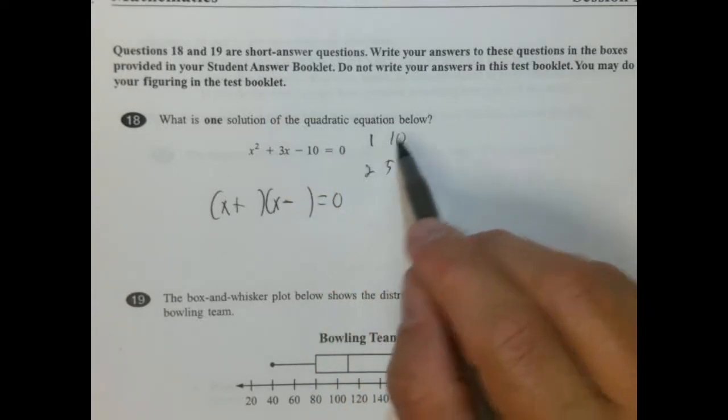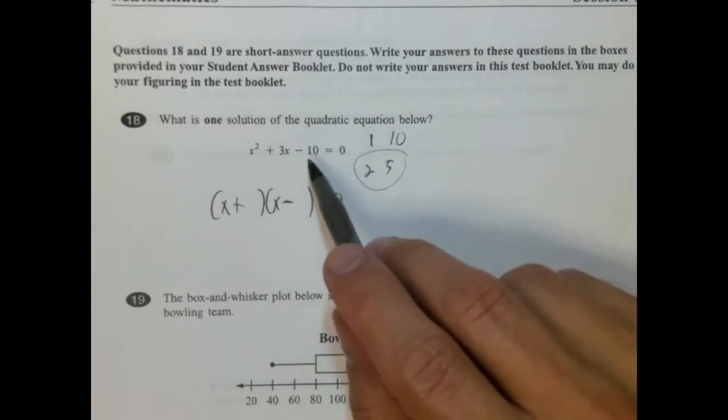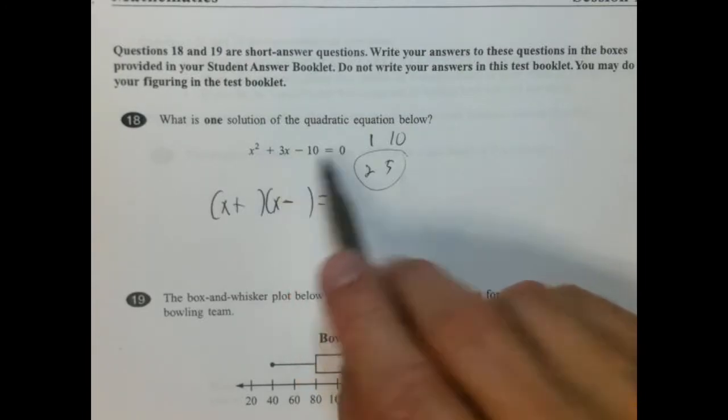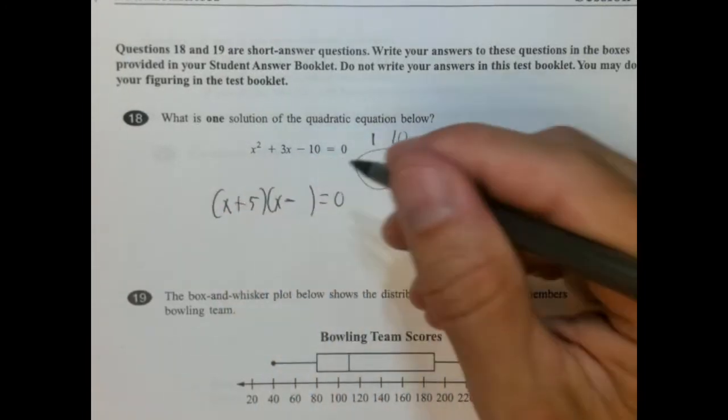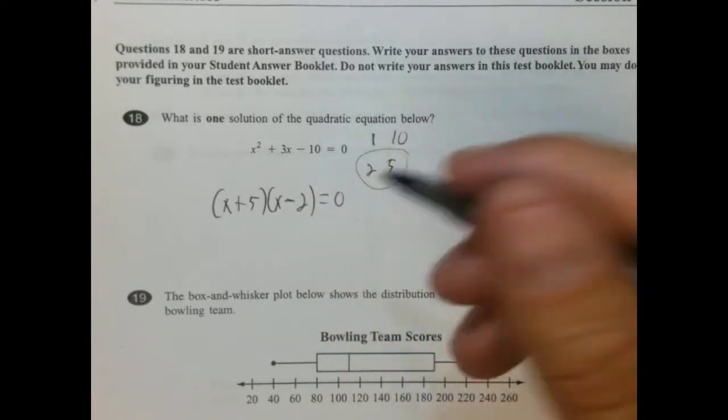So these two have a difference of 3, so it's 2 and 5. And it looks like the larger one is positive, so 5 is going to be your positive value. And 2 is going to go here. Let's just make sure that works.